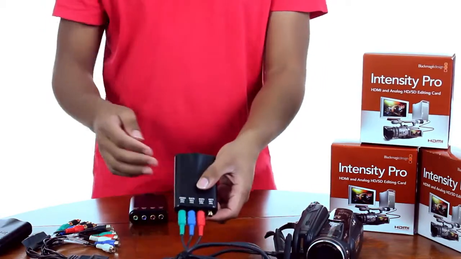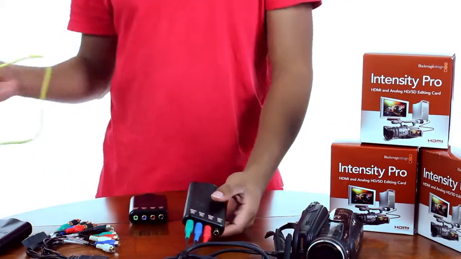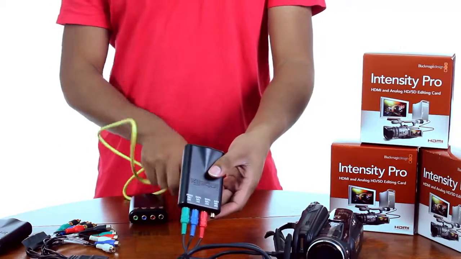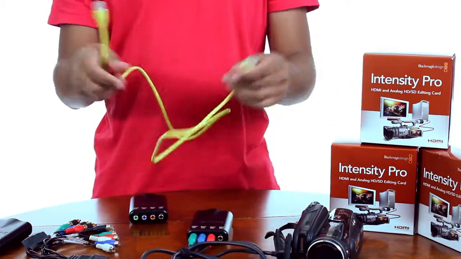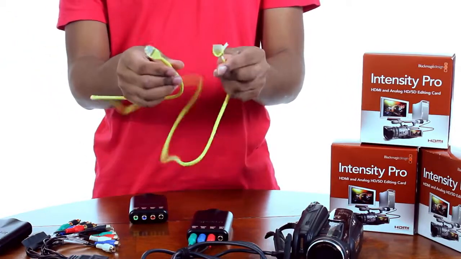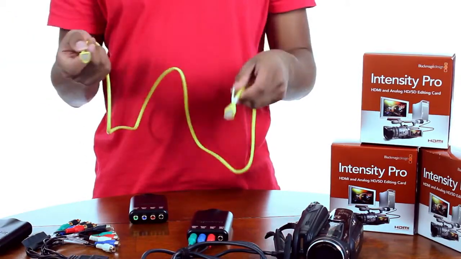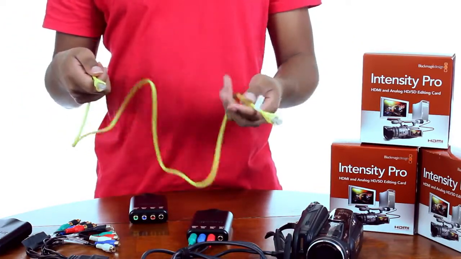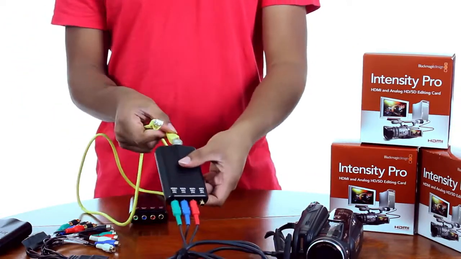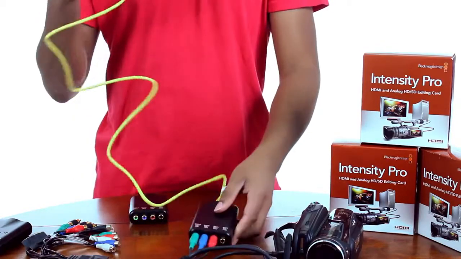Now the other end of that balun is where the Cat5e cable would plug into. So I'm just going to use a little short cable right here, Cat5e cable. Obviously, you would be doing all of this to have a very long Cat5e cable, a 100-foot cable. So you're going to plug this in. I'm just using a short one for demo.